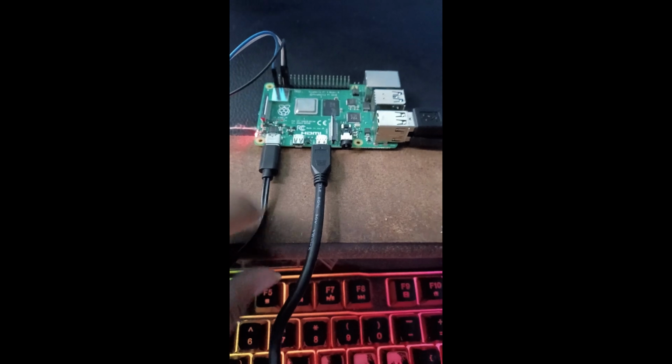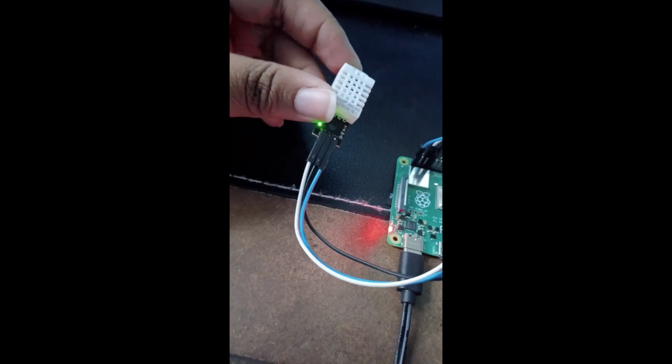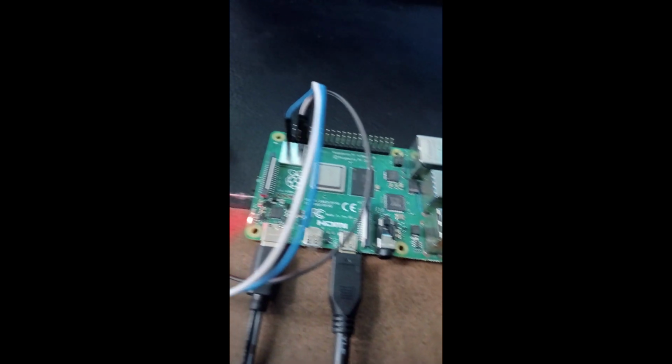Okay, we're back, and this is the final product. This is the temperature reader. We have the power supply, an HDMI cord that hooks up to my display, and a keyboard and mouse. I'm just using an old keyboard and old mouse, and then we have the actual sensor. The DHT22 sensor has all the pins connected to their respective pins.